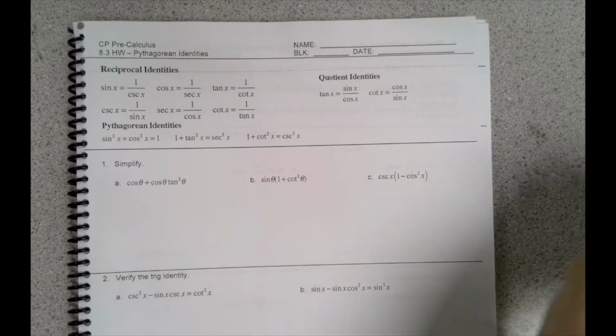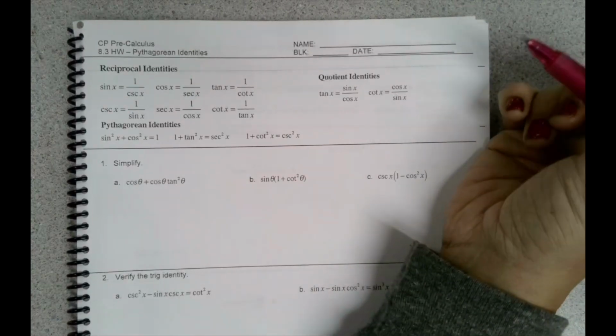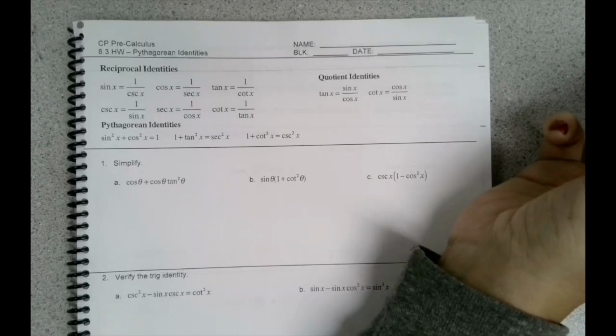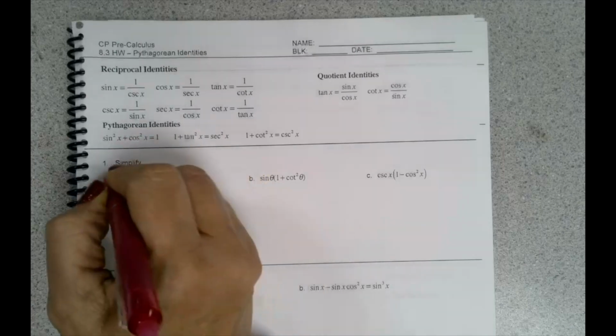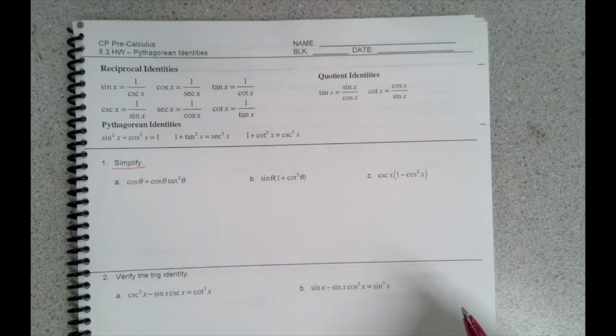Okay, this is the 8.3 pre-cal homework assignment, and it's on the Pythagorean identities. I just want to go through it real quick. Remember, since this is a video, you can pause it if you get stuck. So this one says to simplify, so we don't have to set it equal to anything.